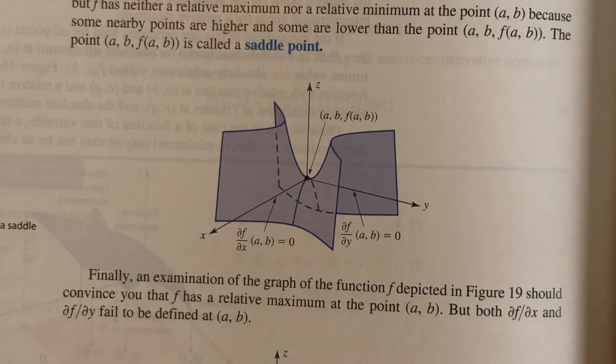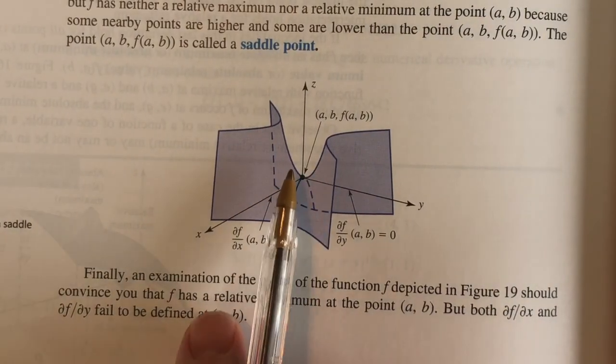a saddle point. So a minimum would be like a valley in the mountain range, and the maximum would be like the peak of the mountain in the mountain range. And a saddle point is what the name describes. Why is it called a saddle point?